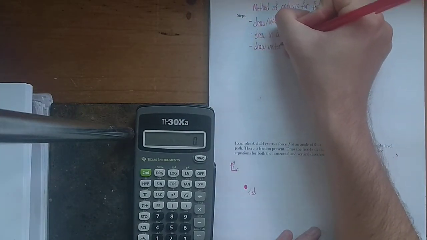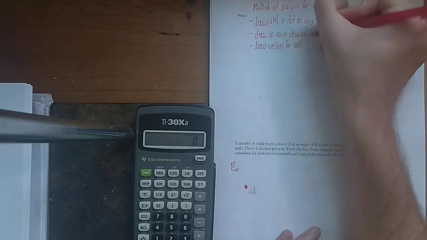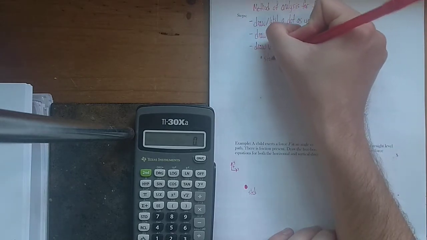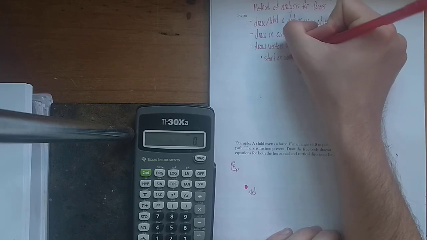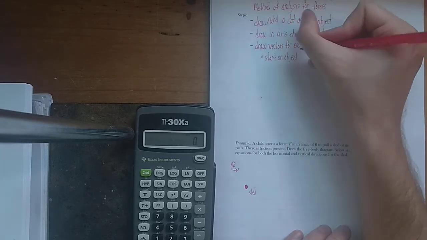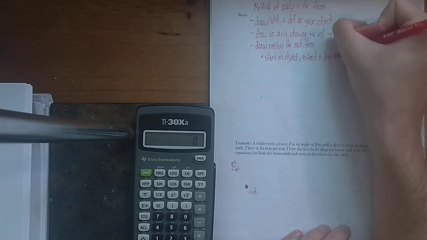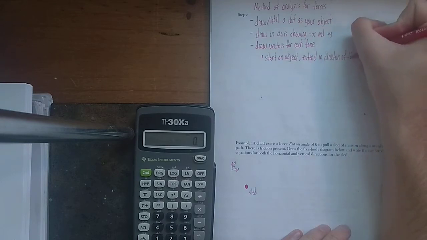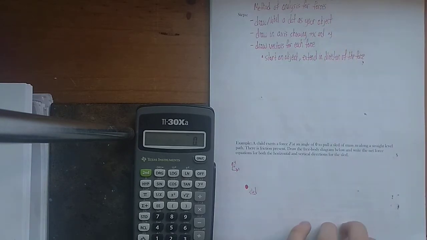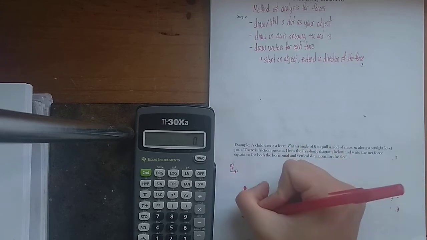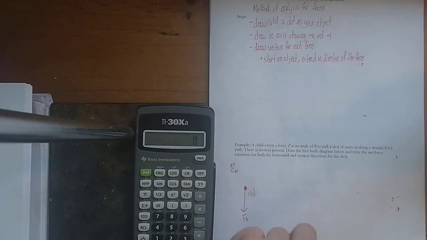We draw in vectors for each force. And there's some notes that go along with this, okay? Any vector that you draw must start on the object. Vectors don't start off the object; they start on the object, and they extend in the direction of the force. So, for instance, this sled has a mass of m, and we can assume that it's on Earth. That means Earth is exerting a force on it, the force of gravity, that points downward. So we would draw the force of gravity in like this, and write Fg.